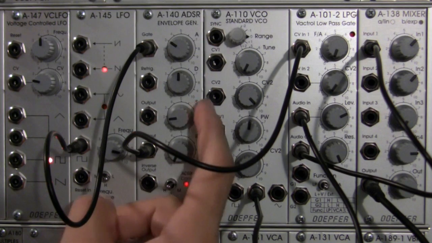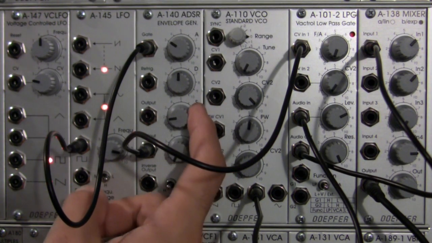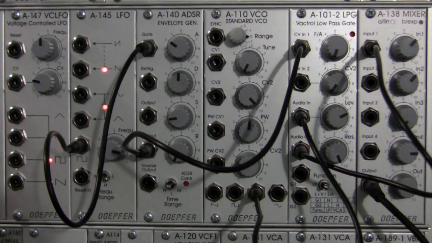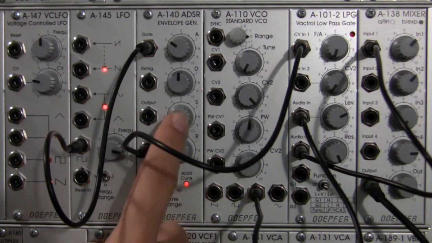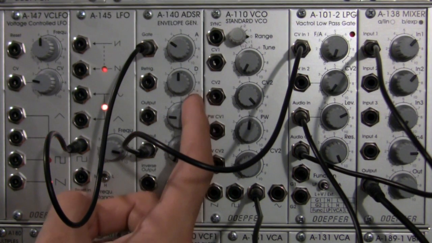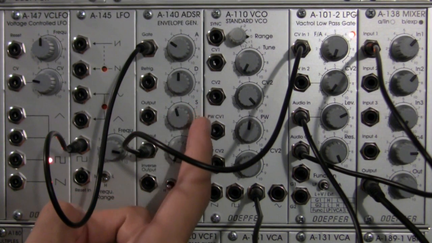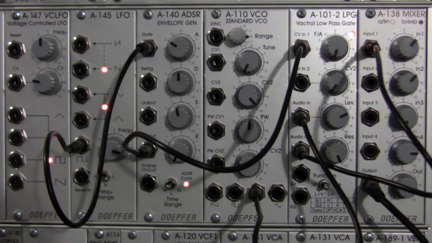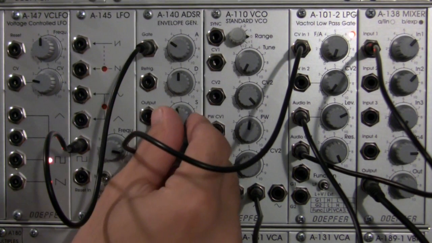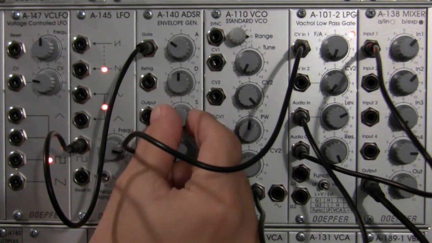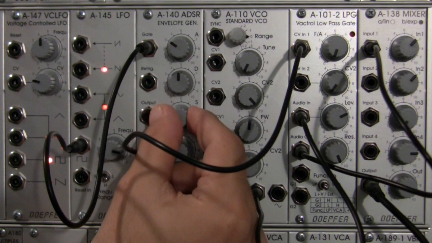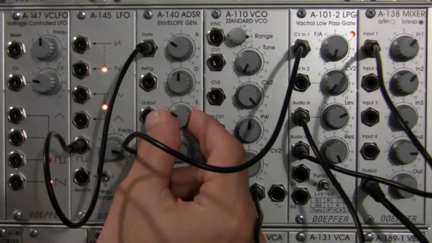Now you can't go overboard, as you heard a little bit with the sustain knob, because the sustain knob is when the gate is on, that's the voltage that it's going to continue at. So if I go a little bit too far, it doesn't quite sound like a kick, or at least what I'm accustomed to a kick sounding like, because you're accustomed to a kick hitting and then going away. And somewhere in here you can find a happy level for what you want it to sound like.